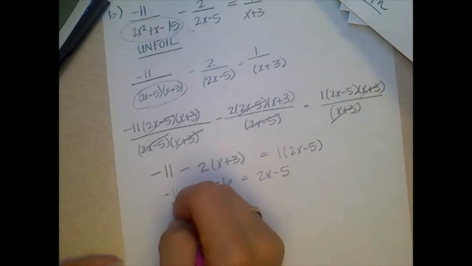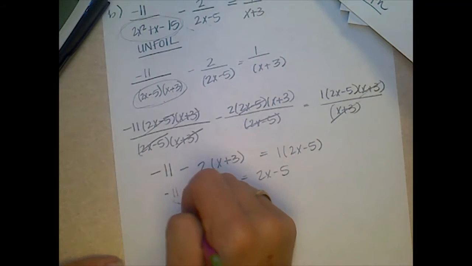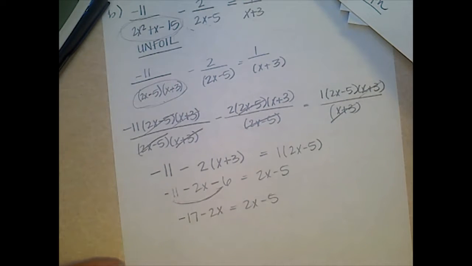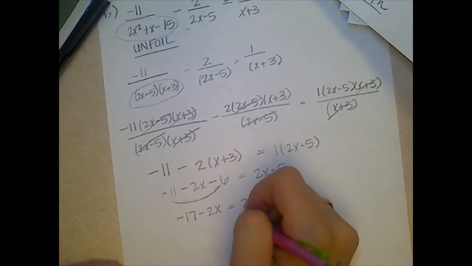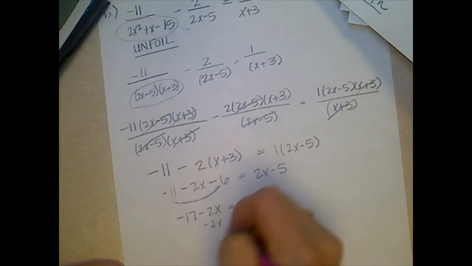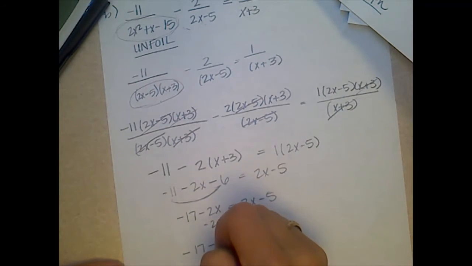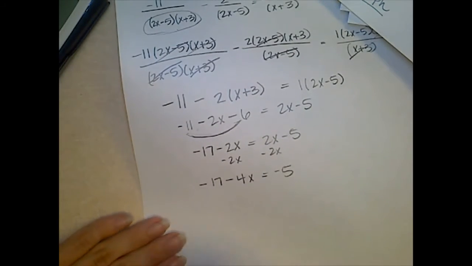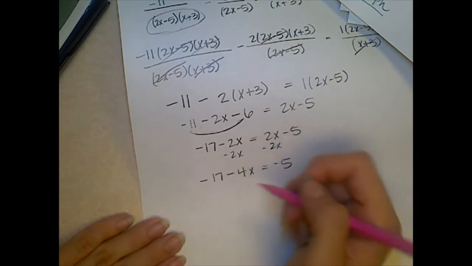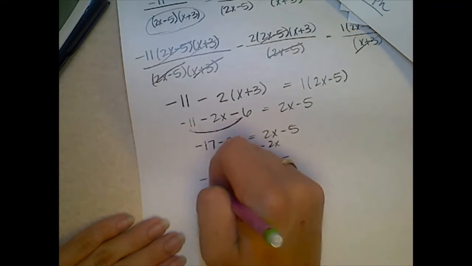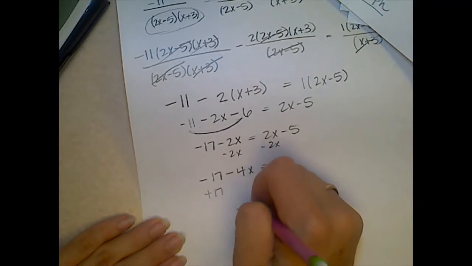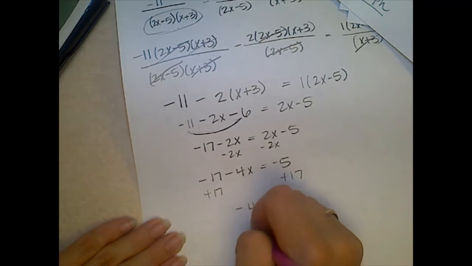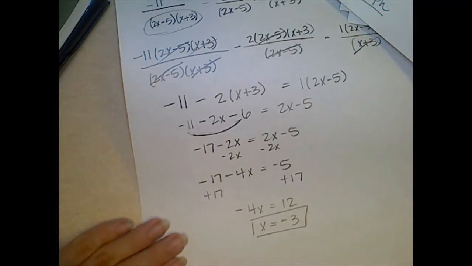Combine these two terms, I've got a negative 11 and a negative 6, that's negative 17 minus 2x equals 2x minus 5. Let's get the x's on one side, so I'm going to subtract 2x from both sides. Negative 17 minus 4x equals negative 5. Okay, now I want to get the numbers on one side, so I'm going to add 17. Negative 4x equals 12. X equals negative 3. Okay.